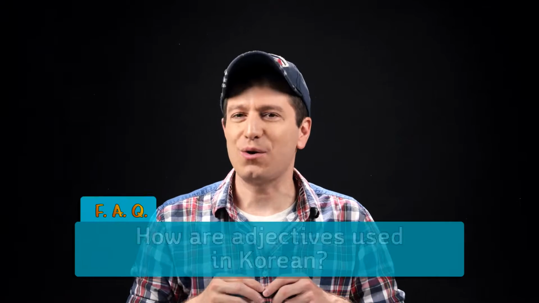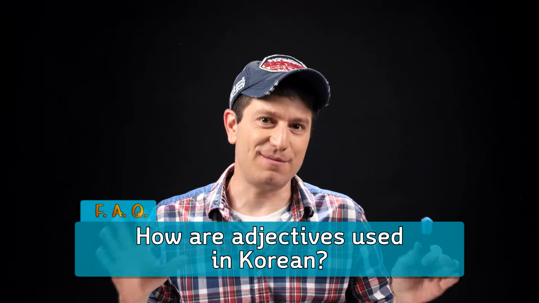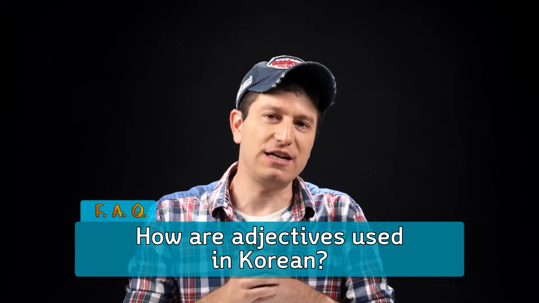Korean adjectives are misused all the time. I see way more examples of incorrectly conjugated adjectives than I do of correct ones among Korean learners. And this is understandable. They can be a little bit tricky to work with, especially compared to how simple adjectives are in English. For example, take the English sentence, I saw a small cat. Small is the adjective, and it's the only word that you need to describe the cat.